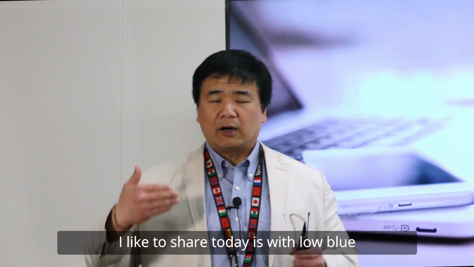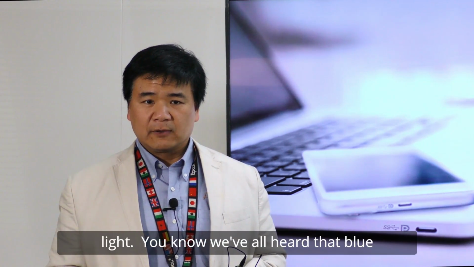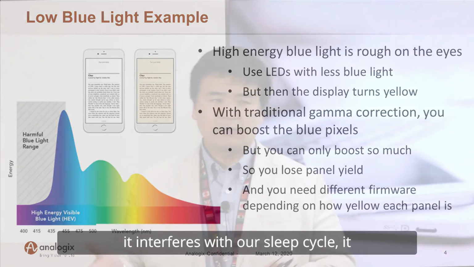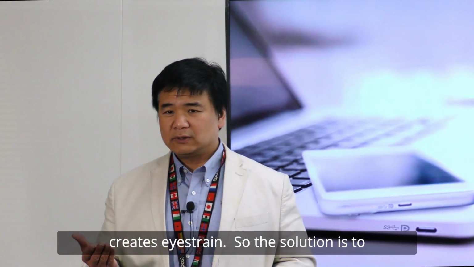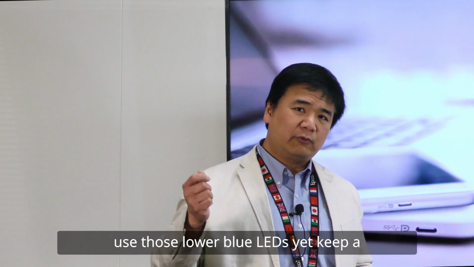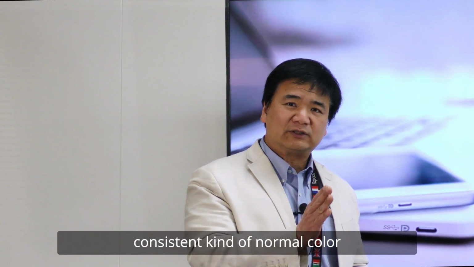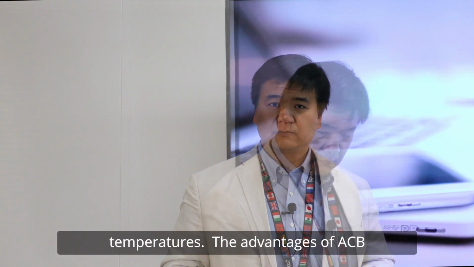One example I'd like to share today is with low blue light. We've all heard that blue light is kind of rough on our eyes. Particularly the high energy blue light, it interferes with our sleep cycle and creates eye strain. So the solution is to use those lower blue LEDs, yet keep consistent, normal color temperatures.